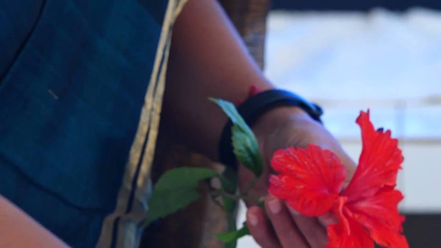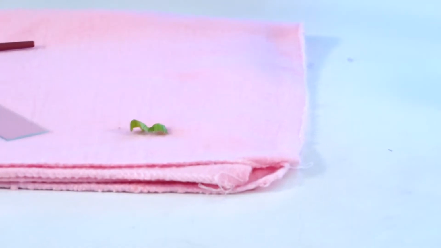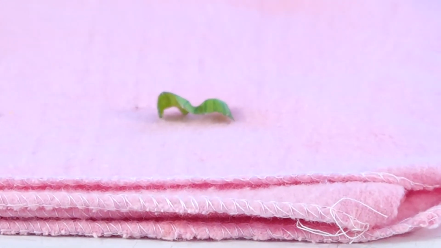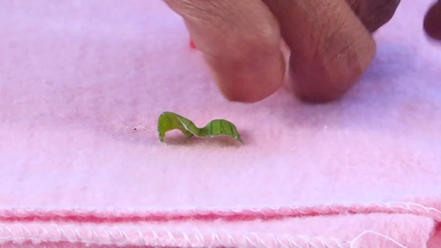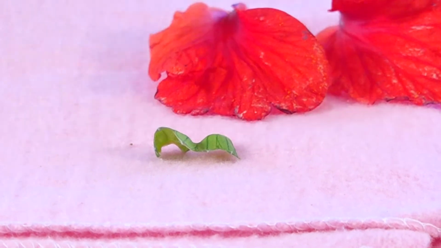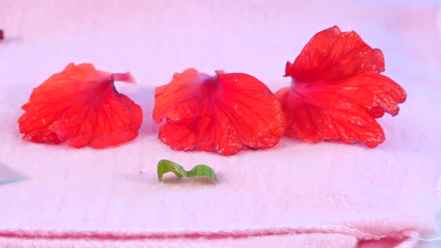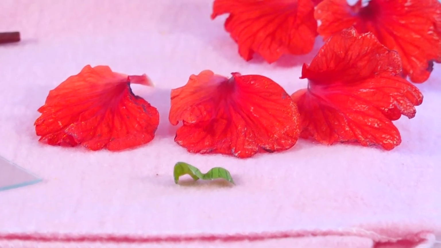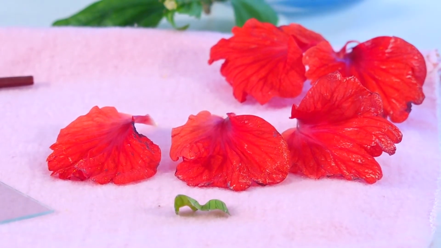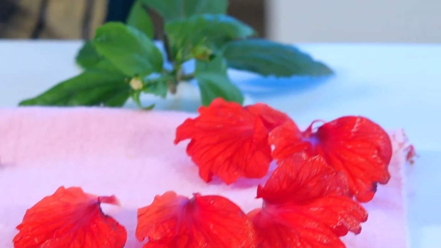So this is the calyx which are fused, the petals are free here. See these are the petals, they are polypetalous. See, just below that we will find all these. The position of the ovary is superior.